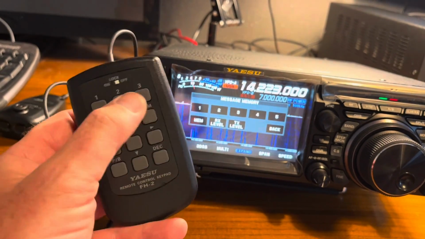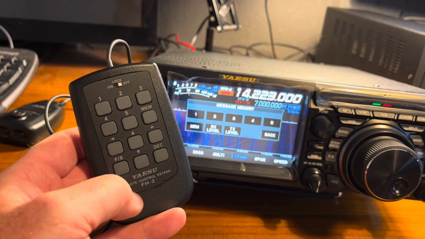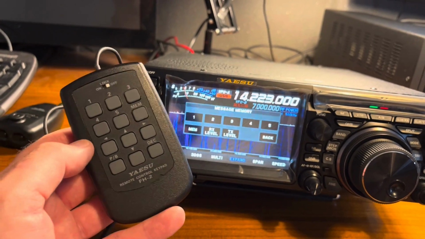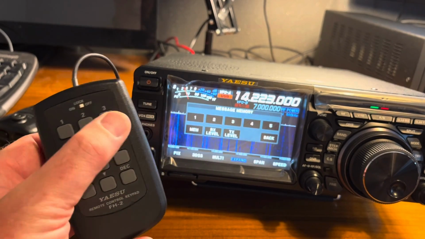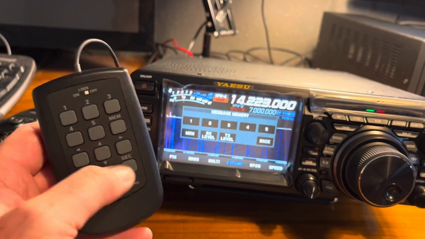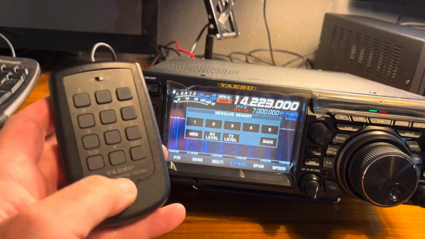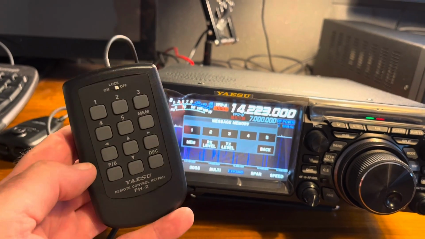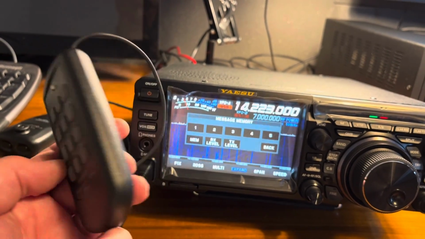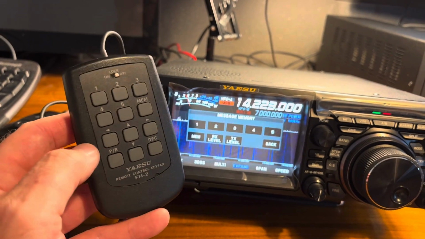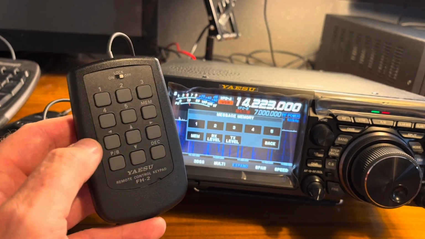If you're going to replicate the FH2 in its entirety, unless you really want to do the project, I would say buy one, because by the time you've bought these buttons, the casing, the resistors, the lead, the jack plug, surely for £35, I'm not sure how much these retail in America, but for £35 I would just stick with this.